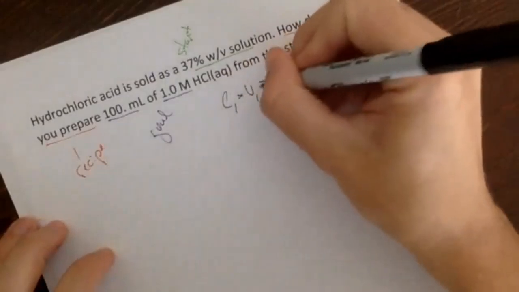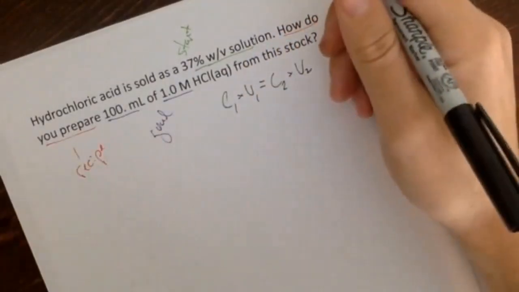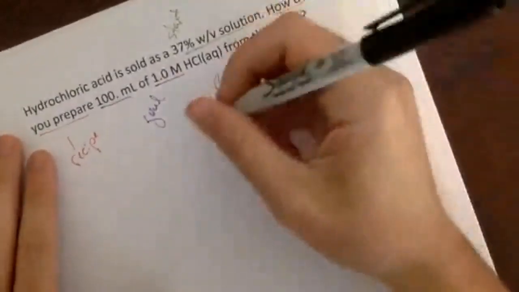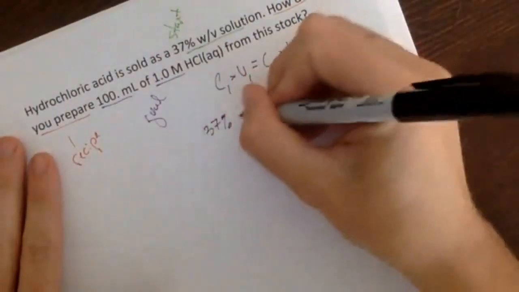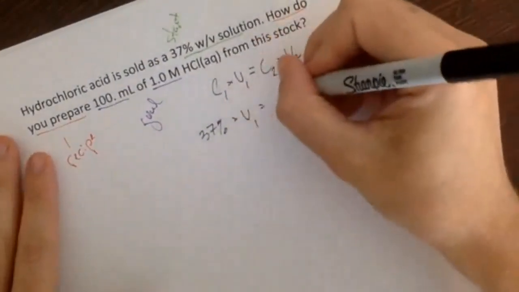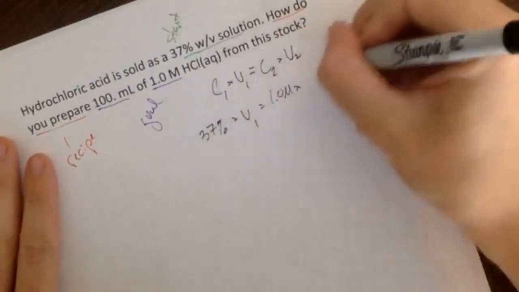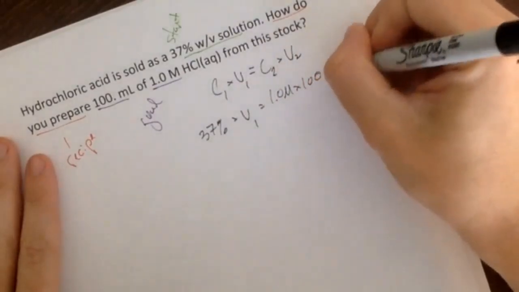C1 times V1 is equal to C2 times V2. This is my starting solution. So 37% times volume 1, which I don't have, becomes 1.0 molar times 100 milliliters.